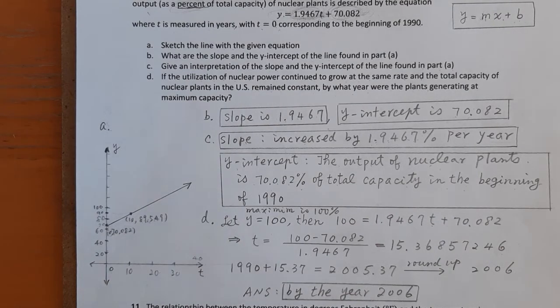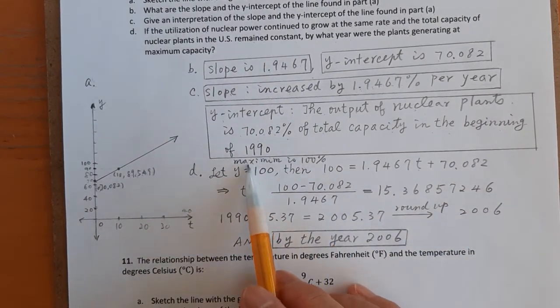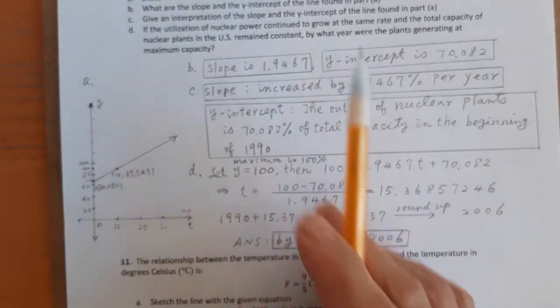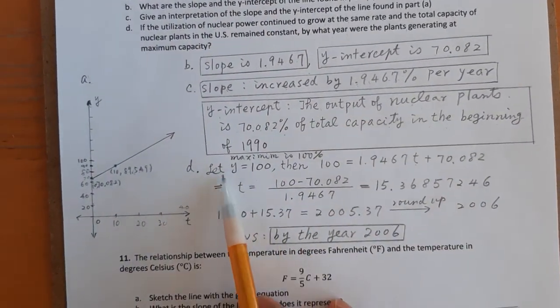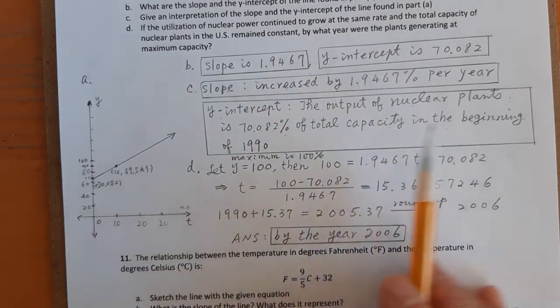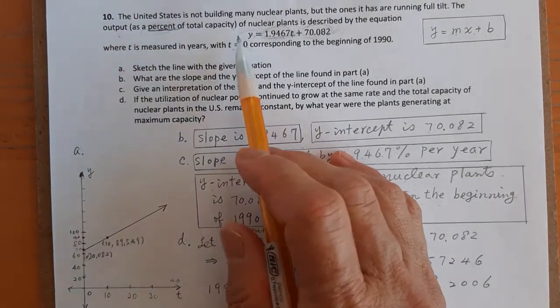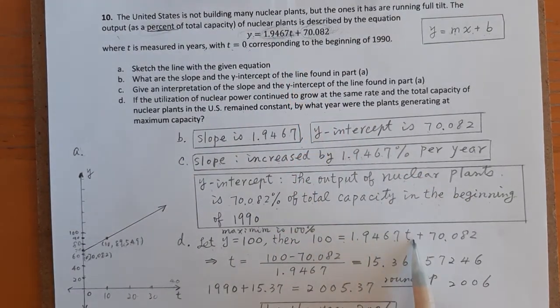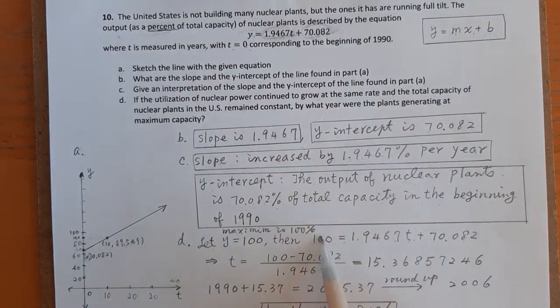Maximum capacity is 100%. So in this question, we are looking for maximum, which is 100%. So that means we let y equal 100. Plug it in. So y is 100, put it in y, equal to 1.9467 t plus 70.082. Get this equation and solve for t.